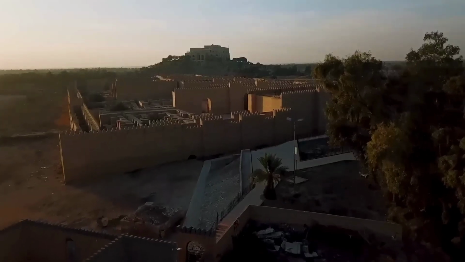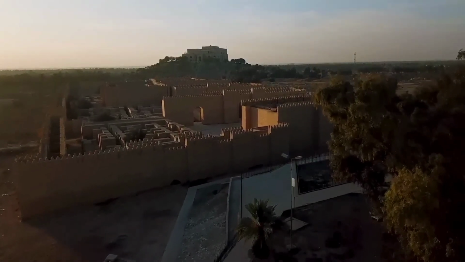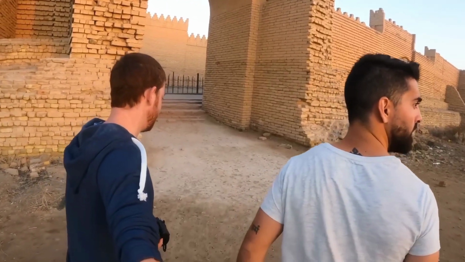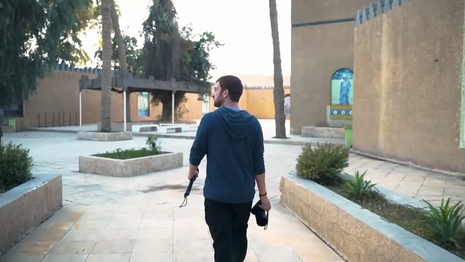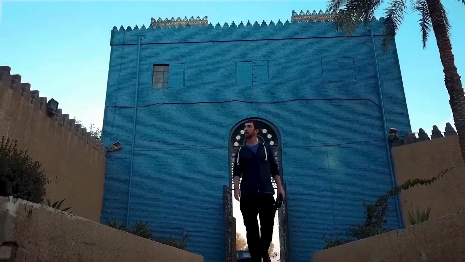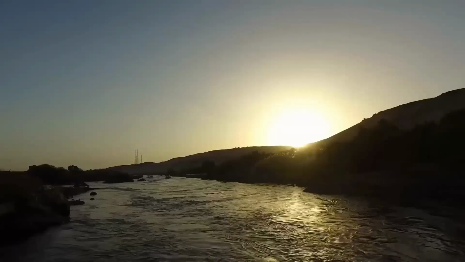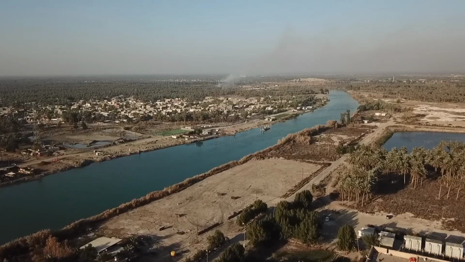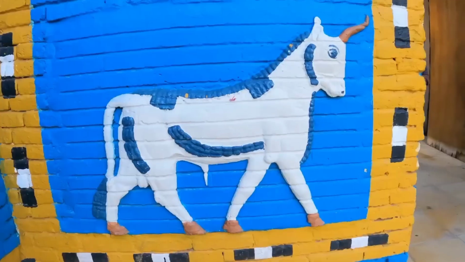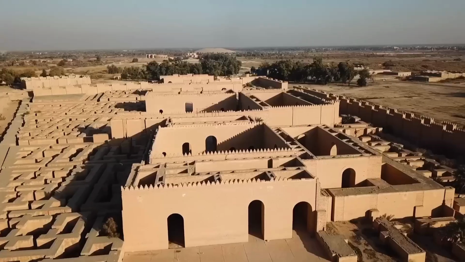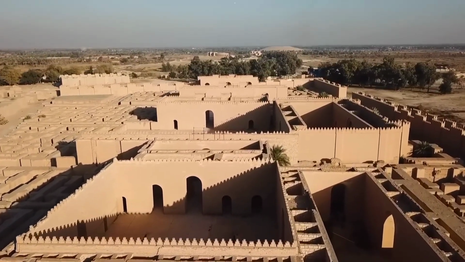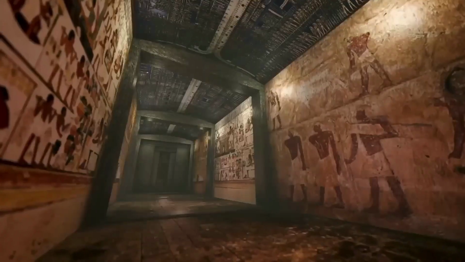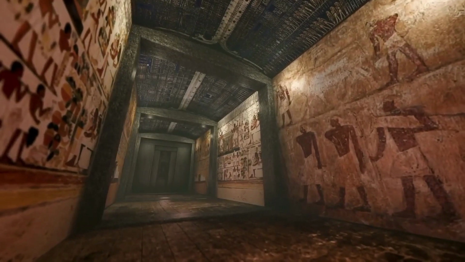Here we go. Babylon is an ancient city located near the modern town of Hilla in Iraq, approximately 85 kilometers, 53 miles south of Baghdad. Known for its impressive architecture, including the famous Hanging Gardens, which are considered one of the 7 wonders of the ancient world, Babylon was a major cultural and political center during the reign of King Nebuchadnezzar II in the 6th century BCE. Today, the archaeological site of Babylon is a UNESCO World Heritage Site, attracting visitors interested in its rich history and contributions to ancient civilization.